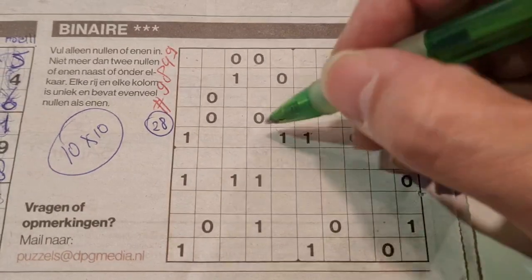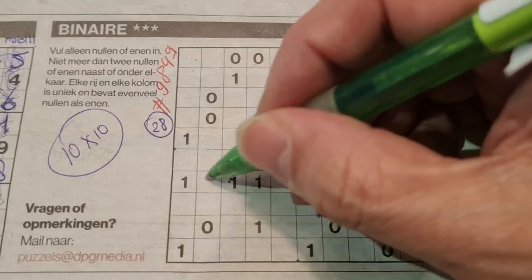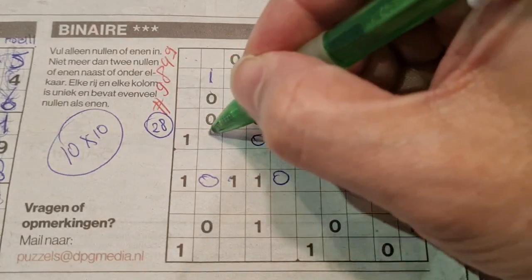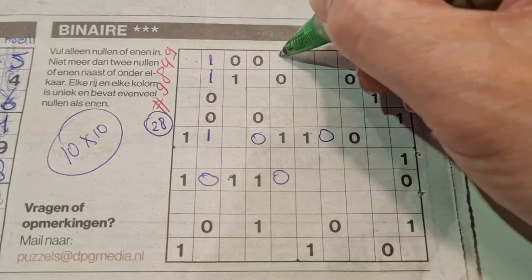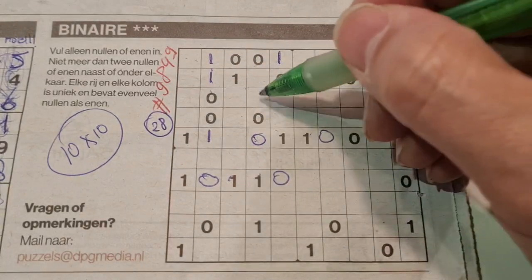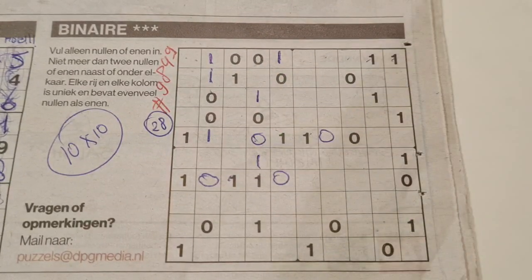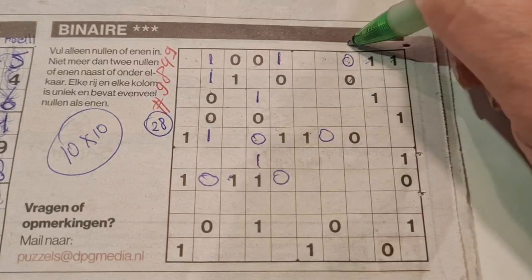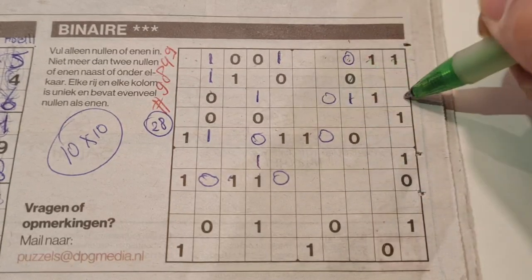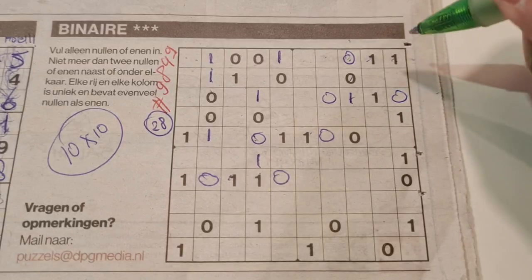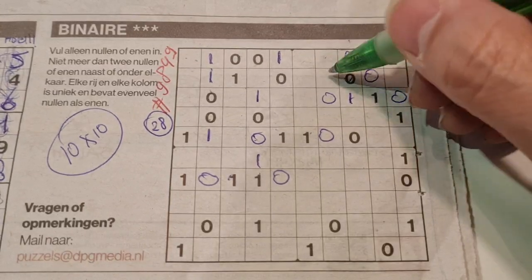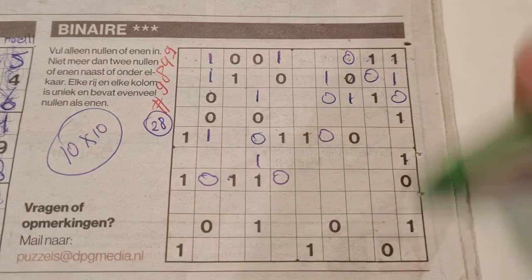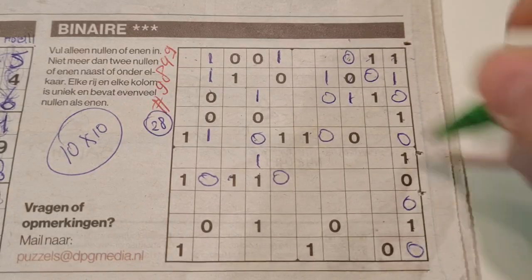Alright, double ones, there no, double ones, there no. And now there are double O's, here one, there one, double O's, here one, there one. Double O's, here one, there one. Double ones, here no, there no. Double O's, here one, there one. Double ones, here no, there no. Between the ones comes an O. Double O's, here one, there one. 1, 2, 3, 4, 5 ones. So the rest are O's.